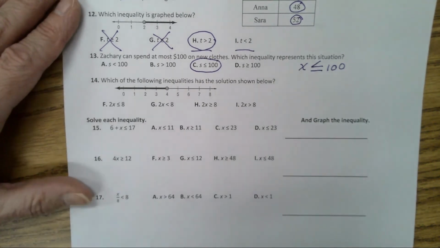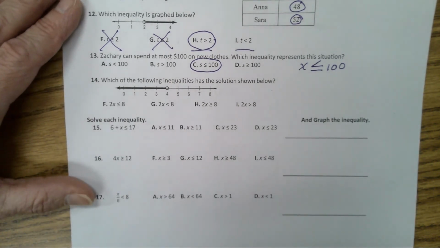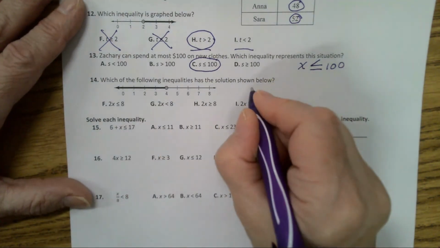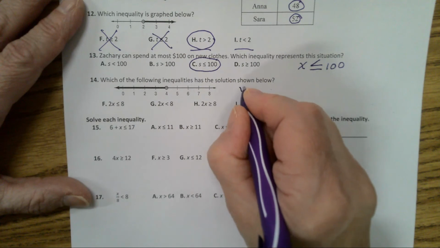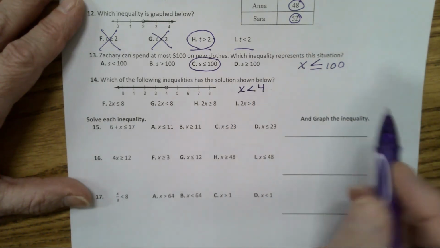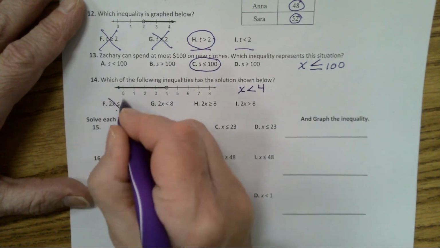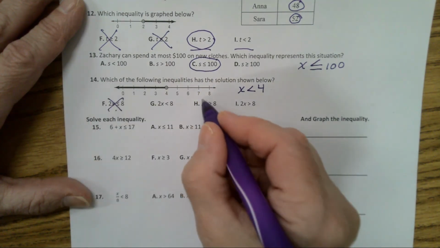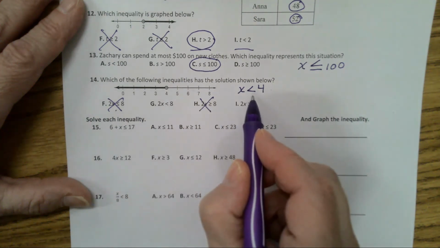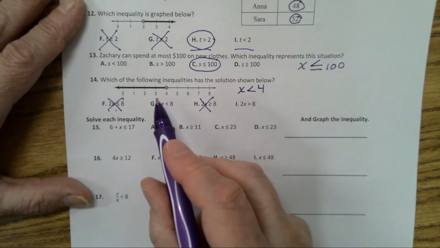Now, number 14, there are two questions, I think, similar to this on the test. Which of the following inequalities has the solution shown below? Well, we have to solve it. The answer here is X is less than 4, right? Now, can I look at this one? No. Can I look at that one? No. It's either going to be this one or this one because it's an open circle, right?